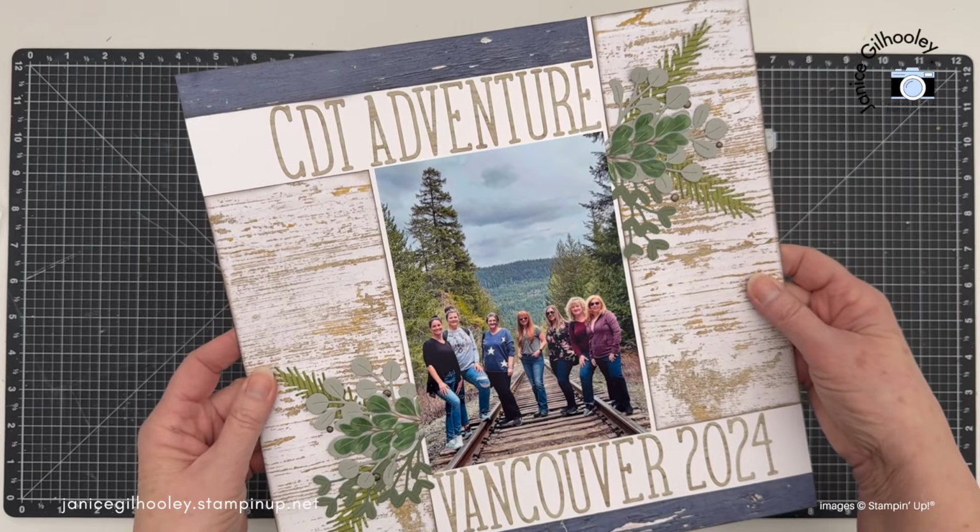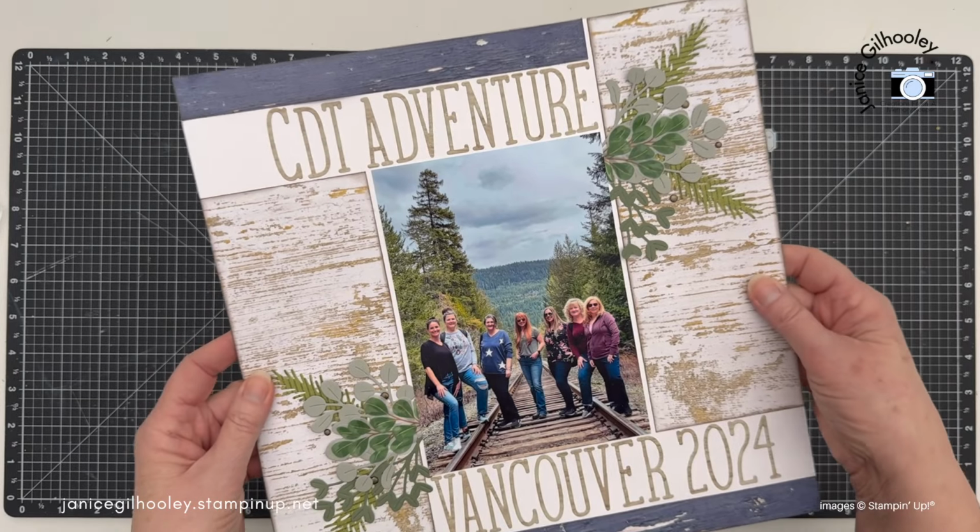So I'm going to go and put this in my album. I'm going to look at the journaling I've got to do and work out how I'm going to do my last page. And I will be back very soon, I hope, with the last page of this album, and then maybe do an album flip through of the whole Vancouver trip with these gorgeous ladies.